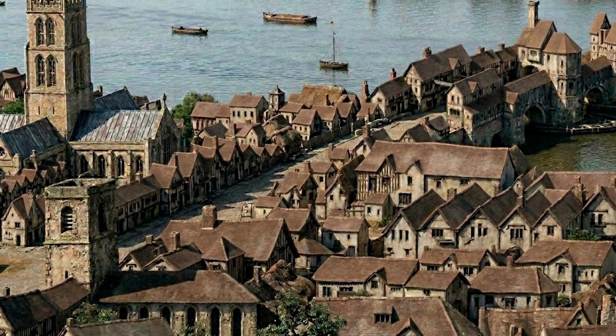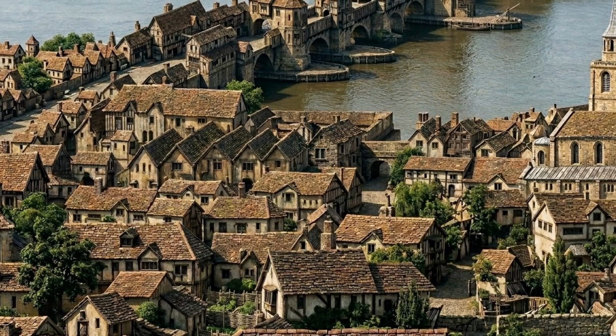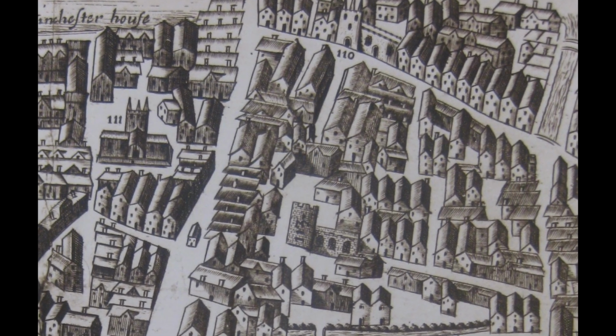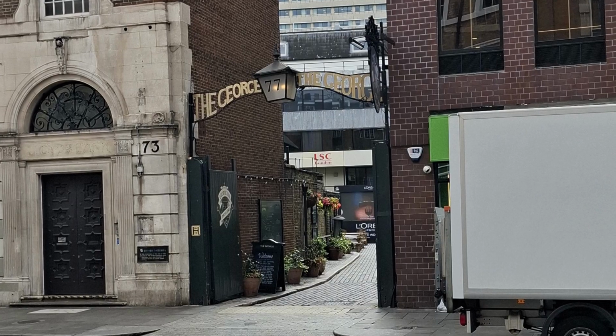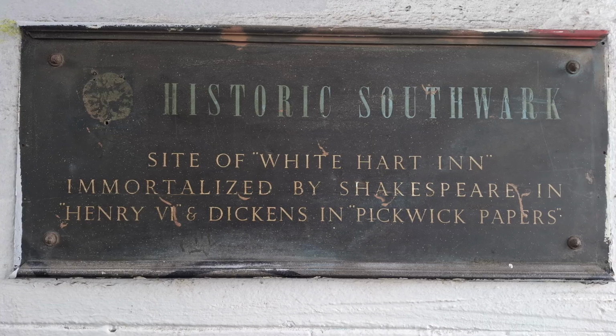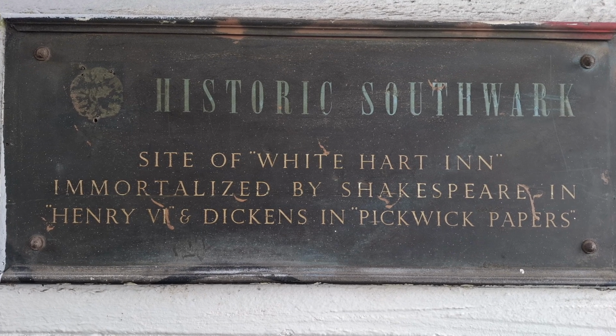Let's now focus on this eastern section of the High Street. To cater for the many travellers, the High Street was home to a dense array of taverns and courtyard inns. We know from records that the King's Head, the George, the Tabard, and the White Hart were just a few of the establishments situated along this stretch.